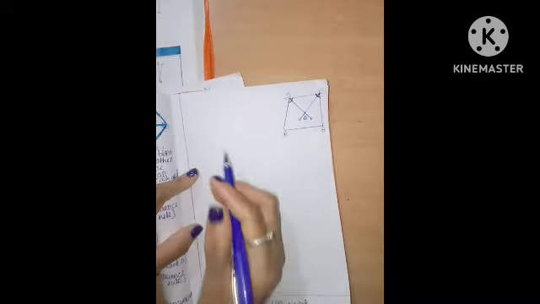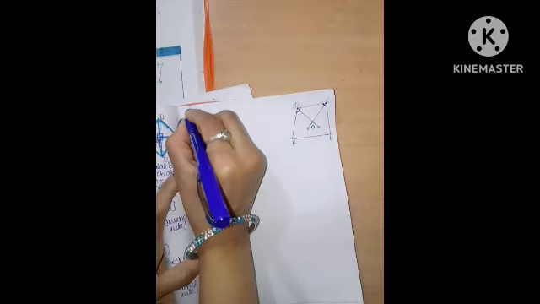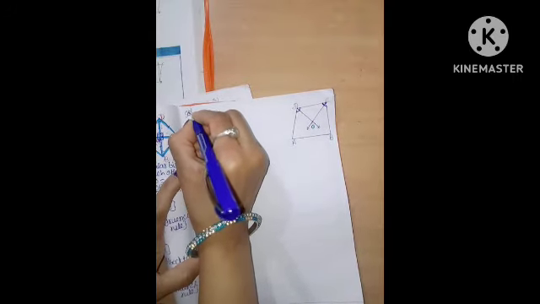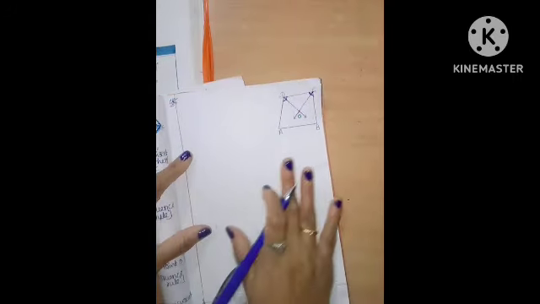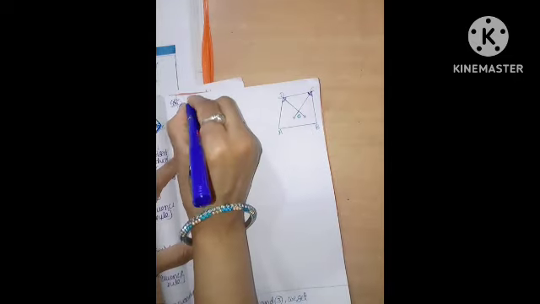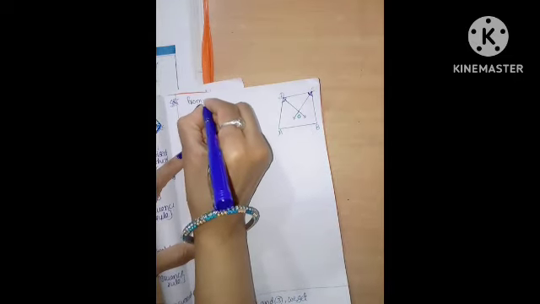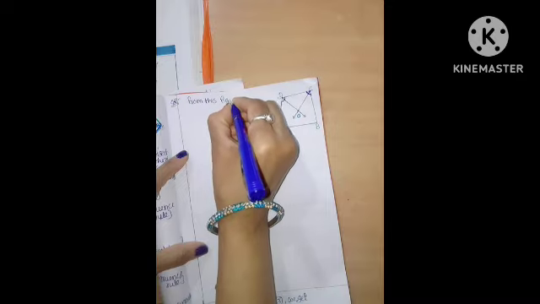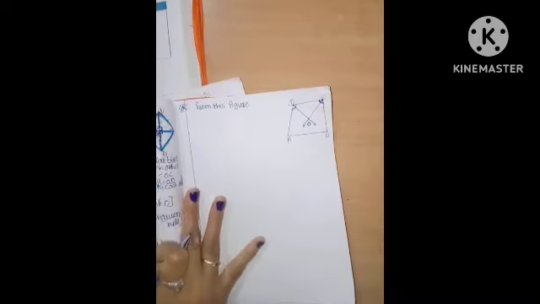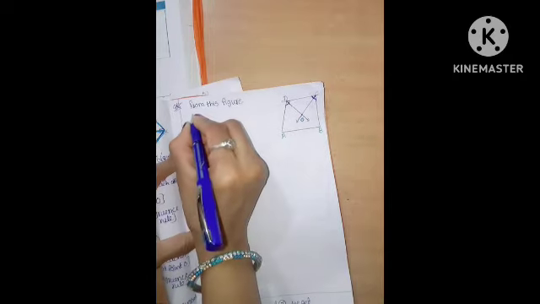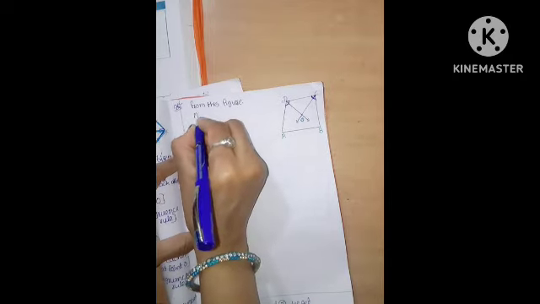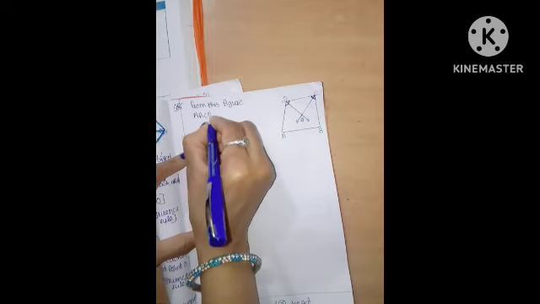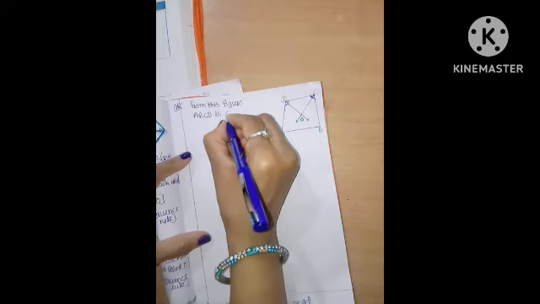Listen carefully and neatly. First, the solution for this problem. From this figure, a quadrilateral is given. What is the quadrilateral name? One quadrilateral ABCD is a quadrilateral.